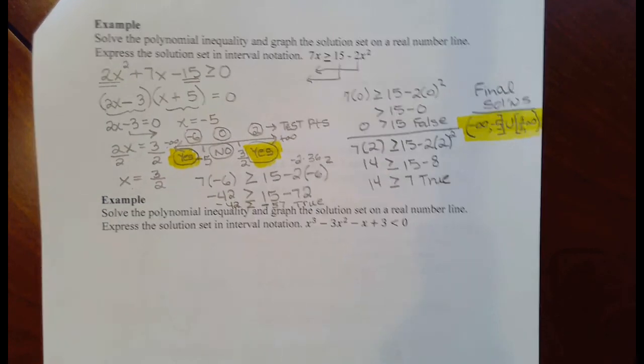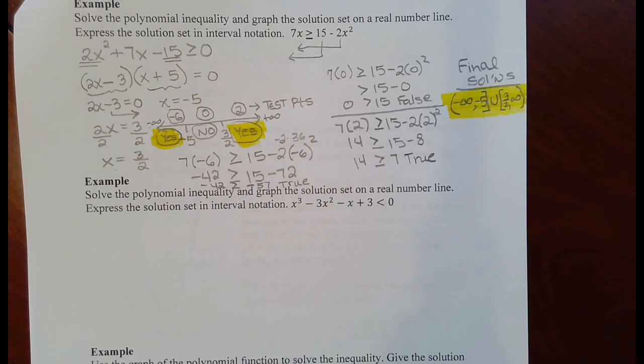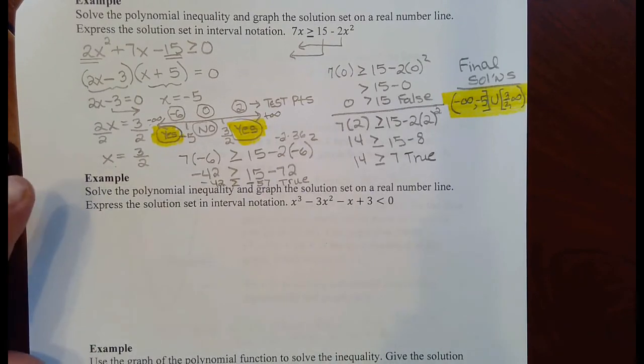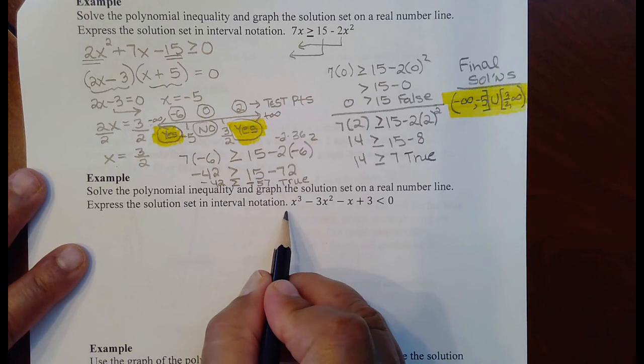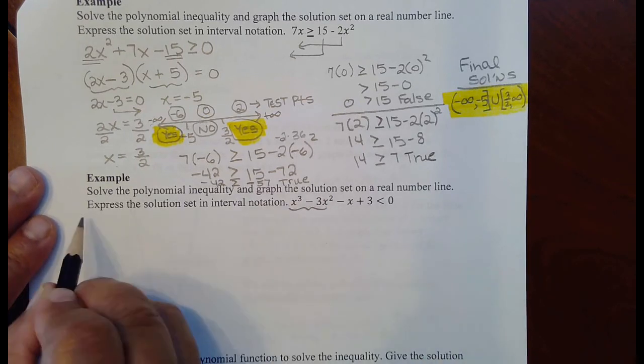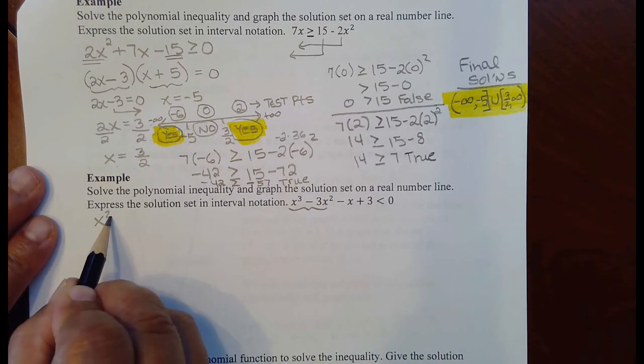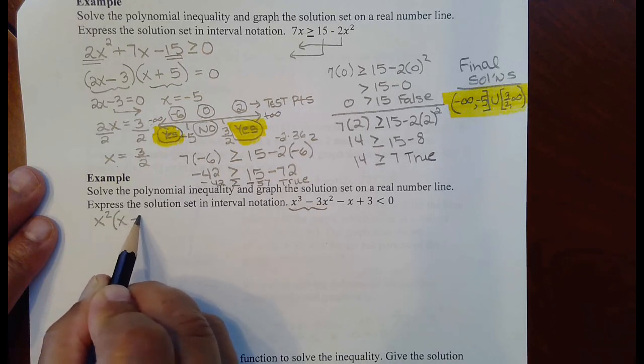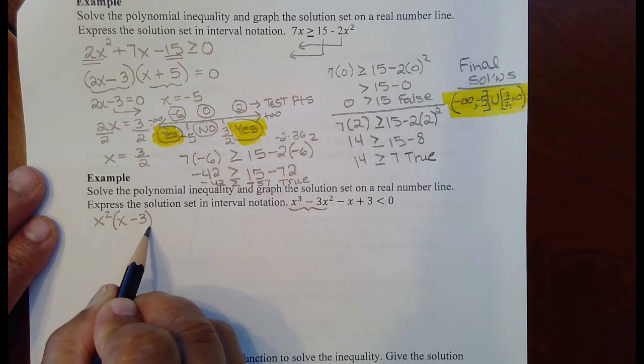Okay, then moving on to a problem that's going to force us to use factor by grouping. So let's see if that works. We have 4 terms, which is the primary time that we're using factoring by grouping. If you group the first 2 terms together, what they have in common is x squared, and then what goes in this parenthesis is x minus 3.